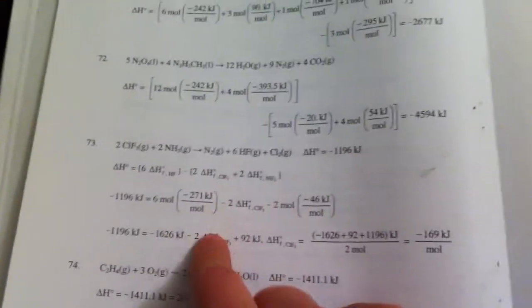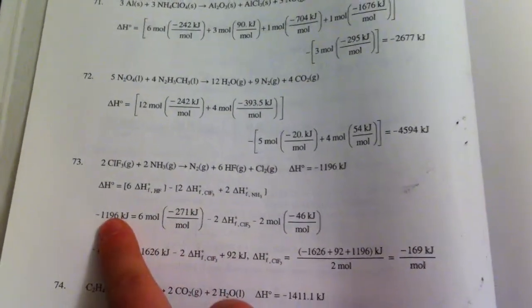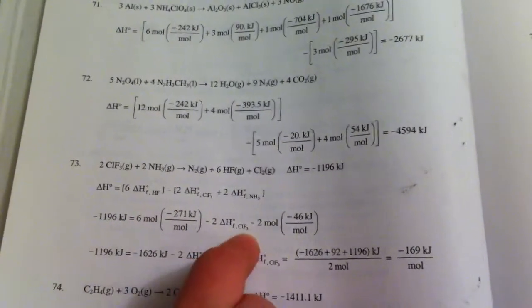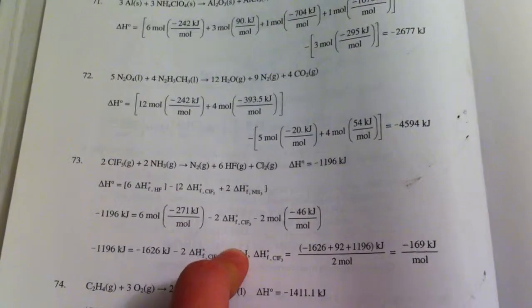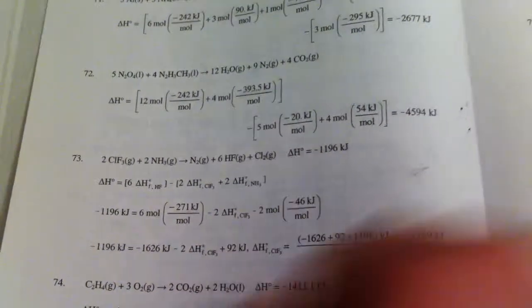And then in 73, we know what the final answer is, and we don't know the value for one of the substances, so it's just like regular algebra where you're solving for X. Okay, thanks.